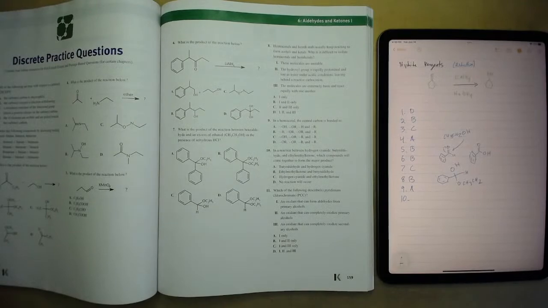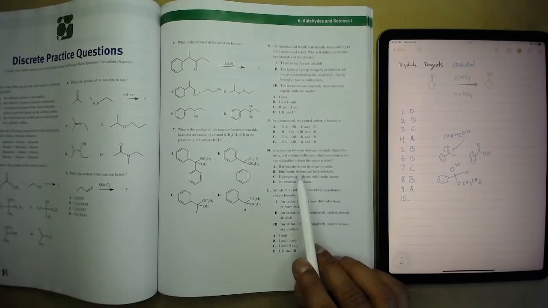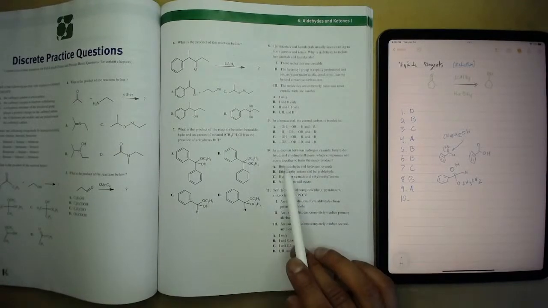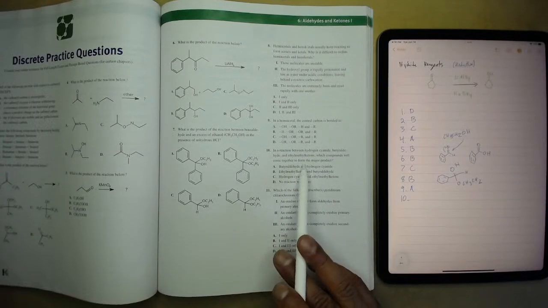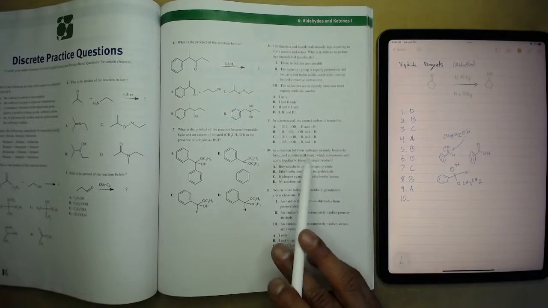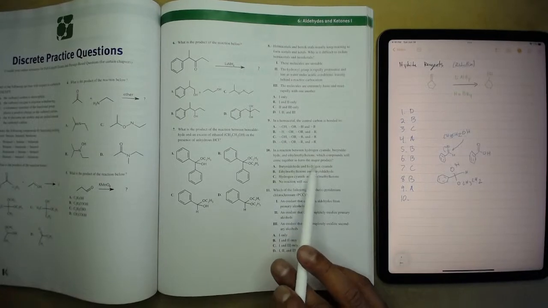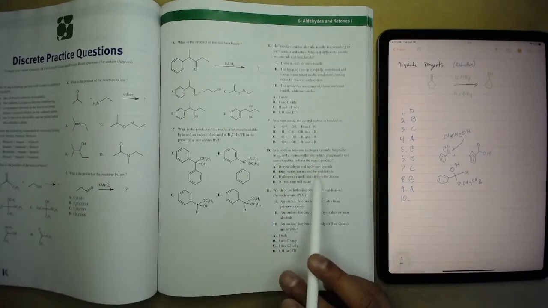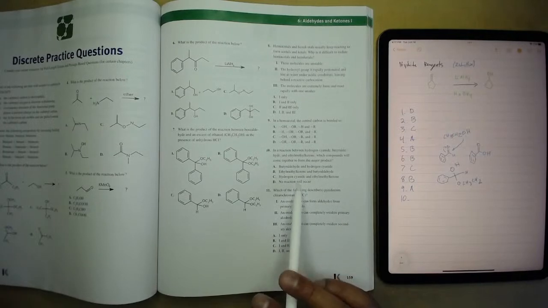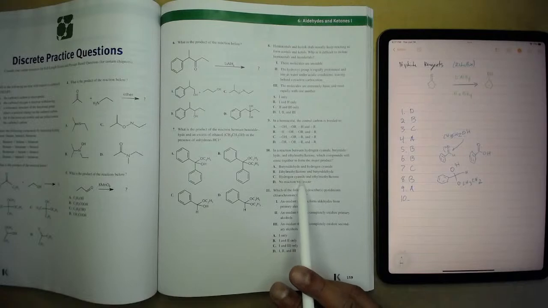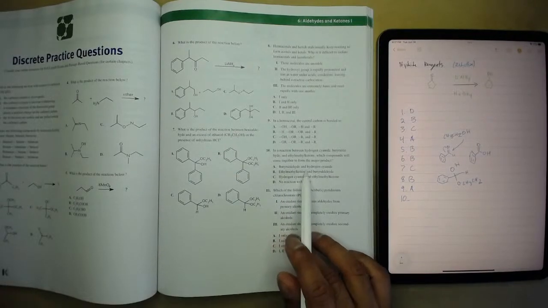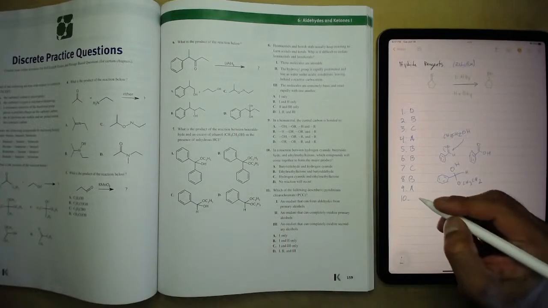So let's just say hydrogen cyanide and butyraldehyde. Butyraldehyde and hydrogen cyanide, A. Not B, not C. No reaction will occur, also probably not true. Butyraldehyde and hydrogen cyanide, 10A.